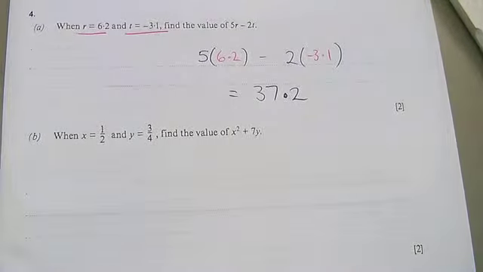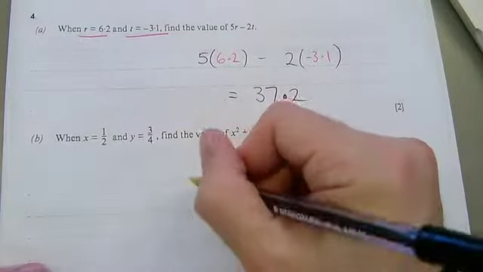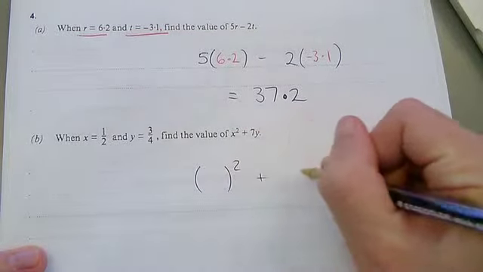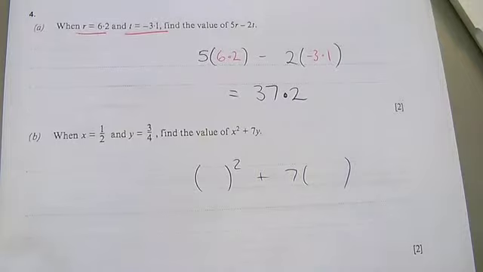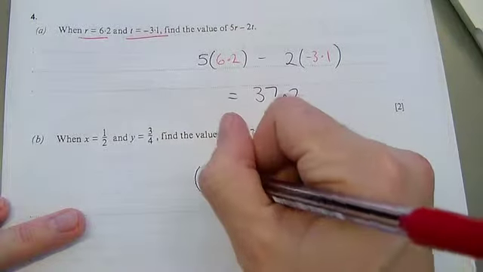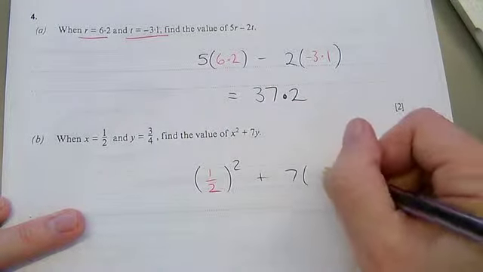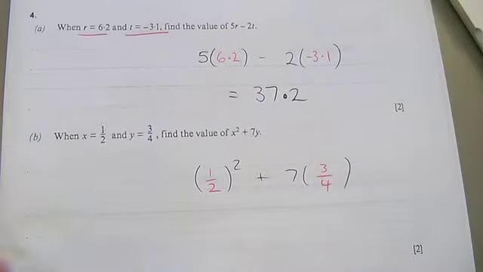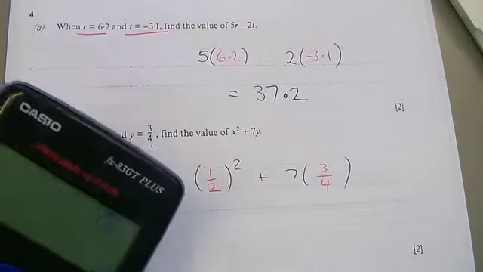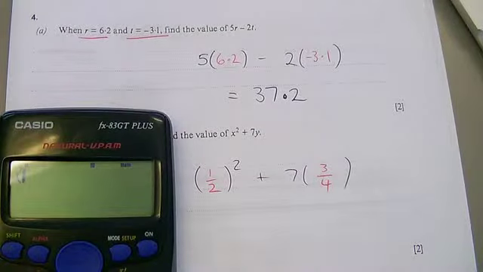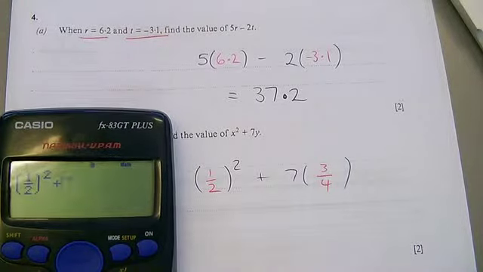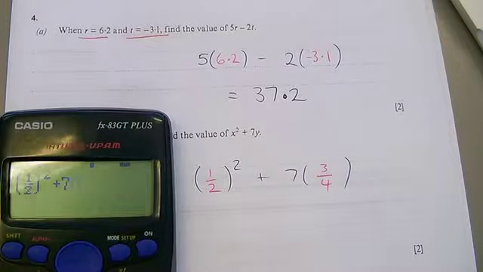And then exactly the same is true here for part B. Just change the letter for open brackets. That's all I'm doing to begin with. What's going in the first one? Half squared. What's going on in the second one? Plus 3/4. That's all you do. And you literally just write that in as it looks into your calculator. And providing you don't put it in wrong, you can mess it up, then you'll be fine.